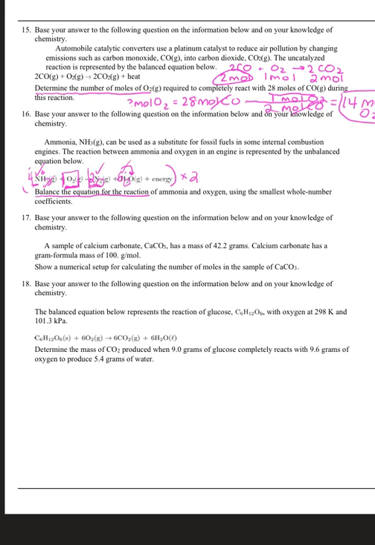Now I can balance my oxygens. Now I'm finally going to go back to my oxygens. I have 6 times 1. I have 6 oxygen. I need 6 oxygen. I have 2. So I put a coefficient of 3, and that gives me the 6 that I need. So the balanced equation is 4NH3 plus 3O2, yielding 2N2 plus 6H2O. Those are tricky. Oxygen tends to be tricky.